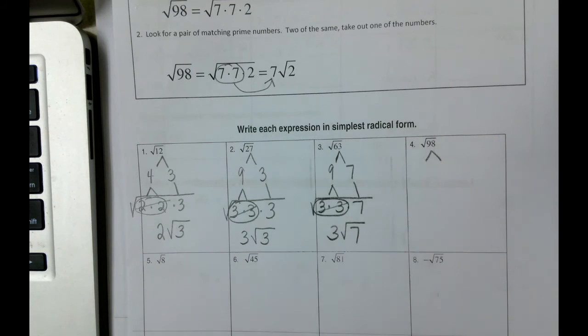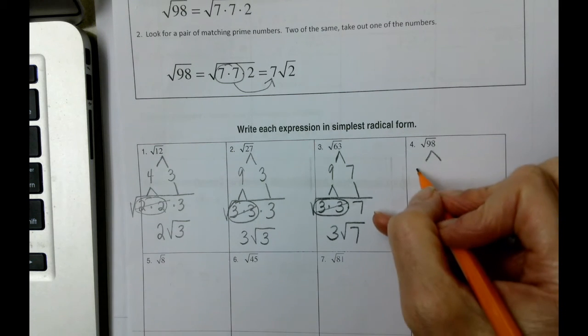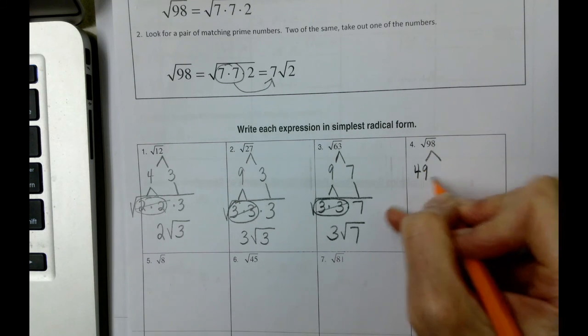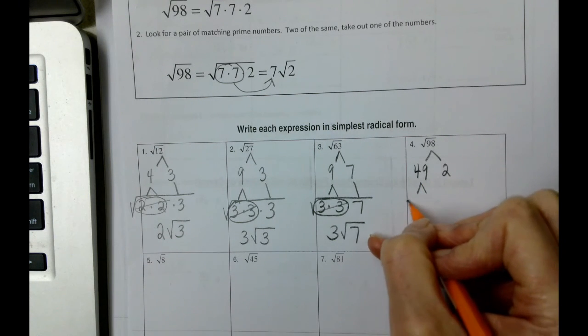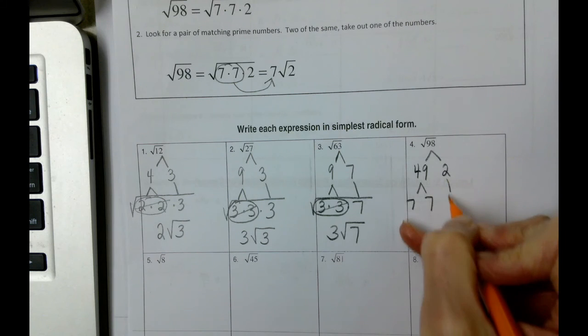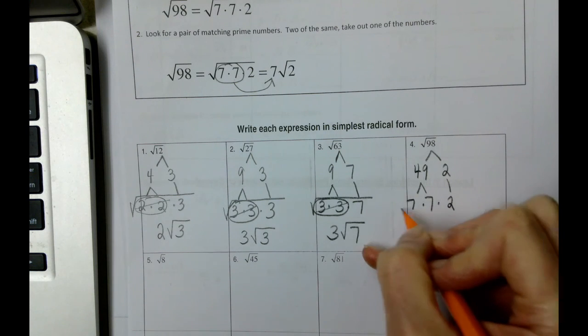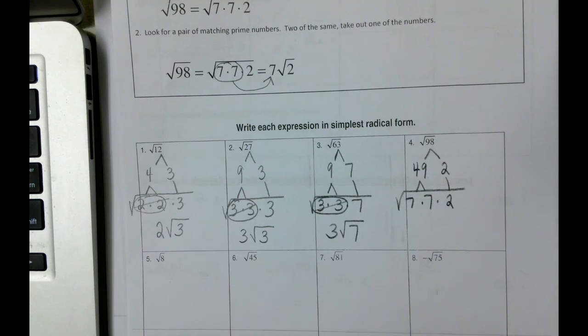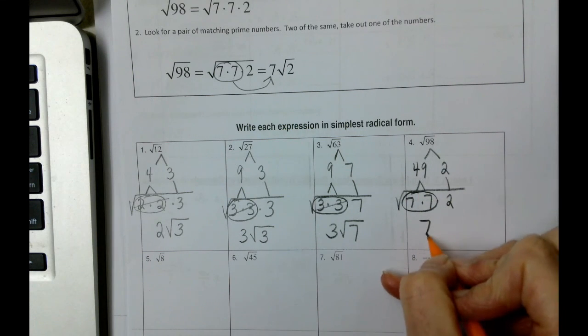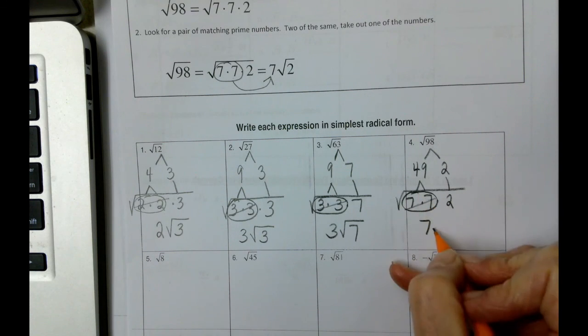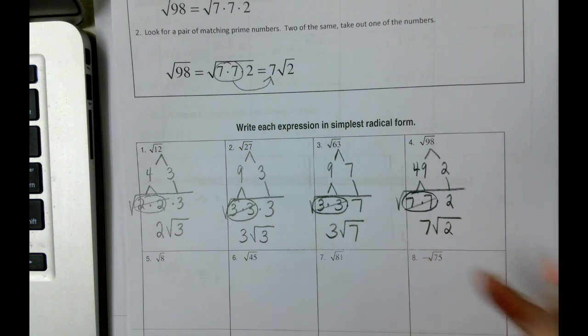98, we saw it up there. And here's a little bit better explanation. 49 times 2. And then 49 is 7 times 7. Bring down the 2. And what we're looking for is two of the same value to take out 1. We took out 1, and then we have a single 2.